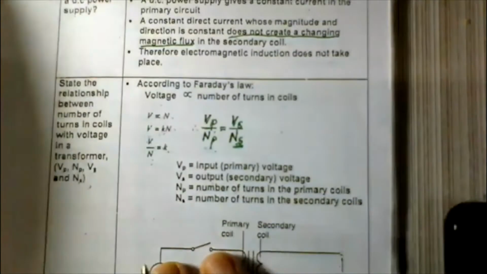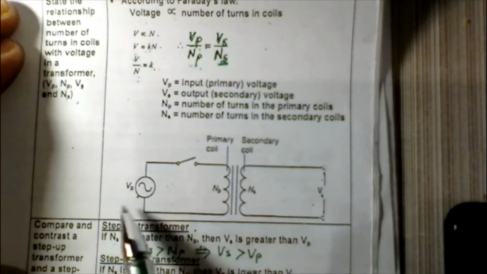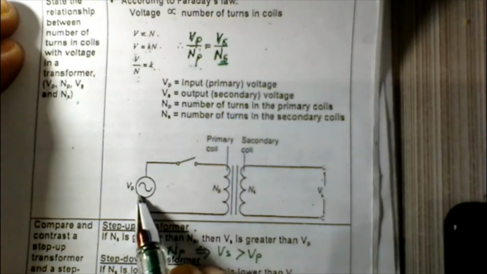Okay, now we look at the symbol for the transformer. This is the electrical symbol. So remember, the primary coil is the coil that connects to the AC power supply.